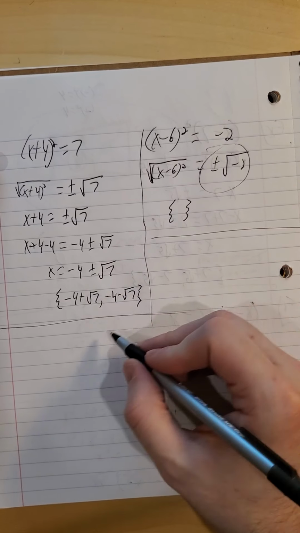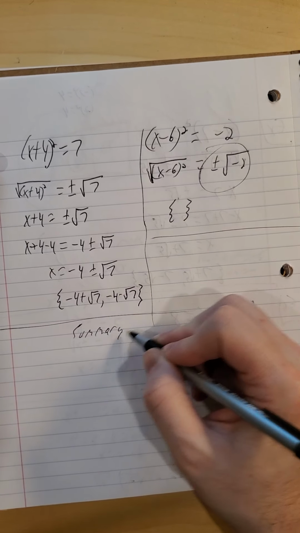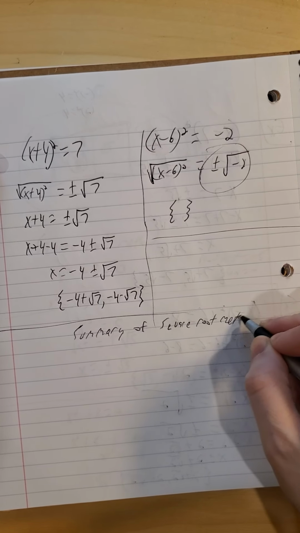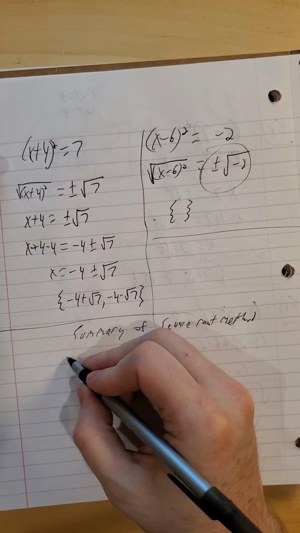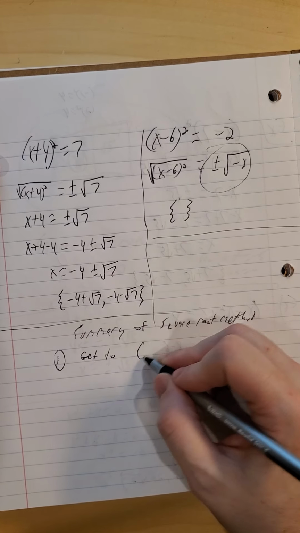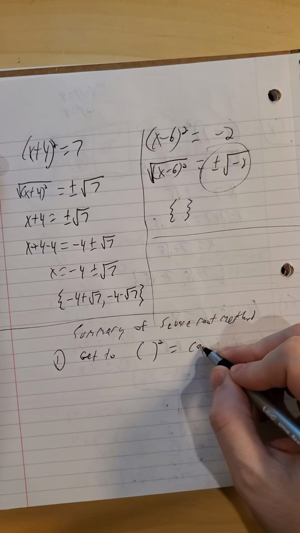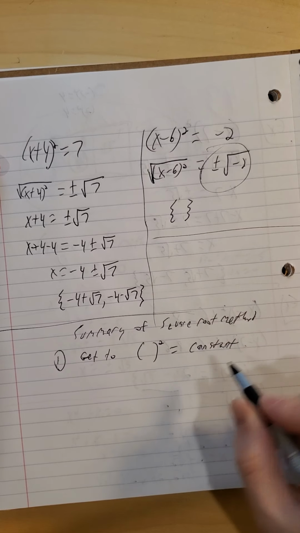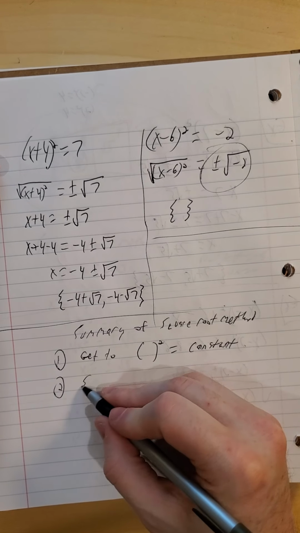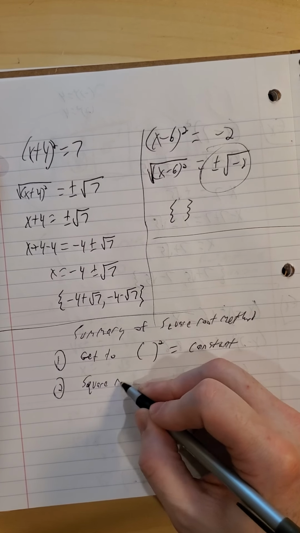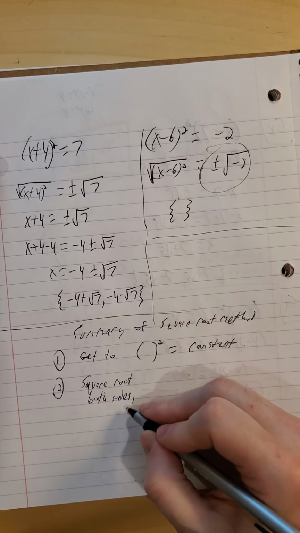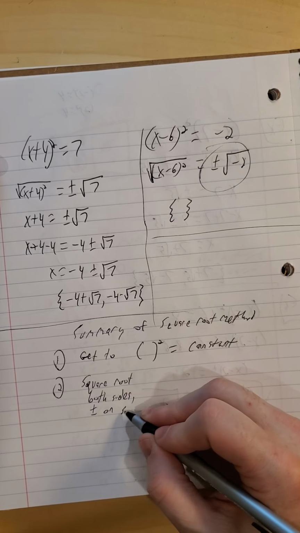So our general summary of the square root method: get to perfect square equals constant. So if you're not in that form, fix that. Square root both sides. Plus or minus on constant side.